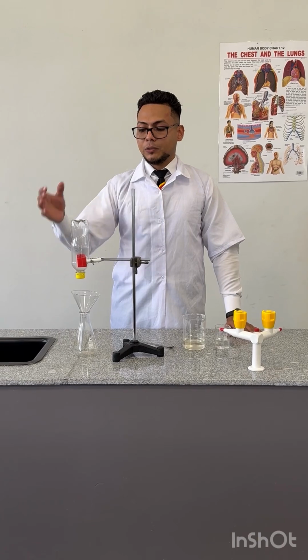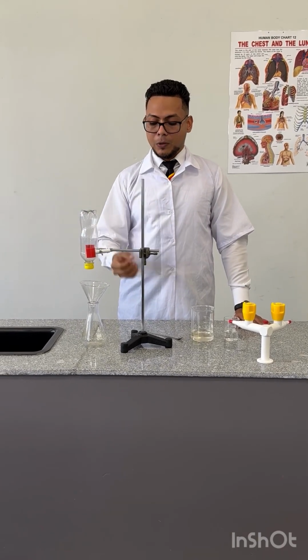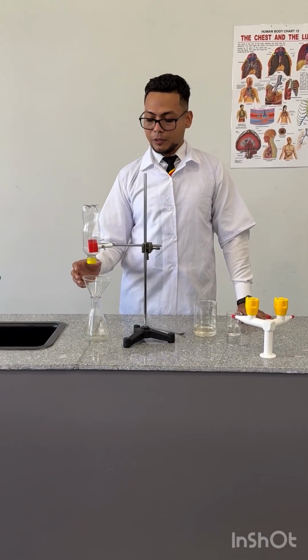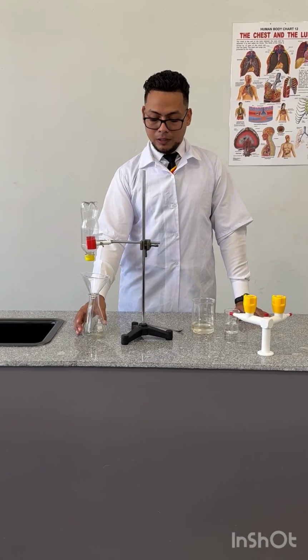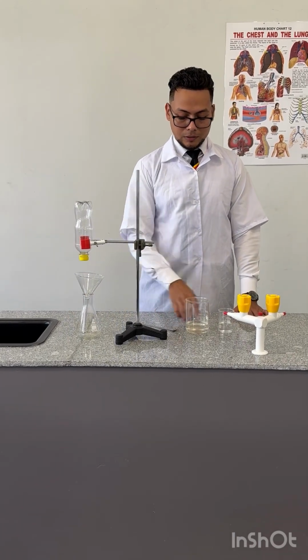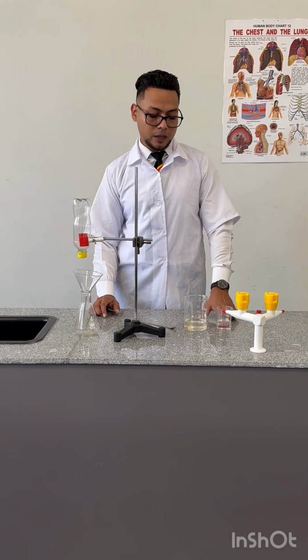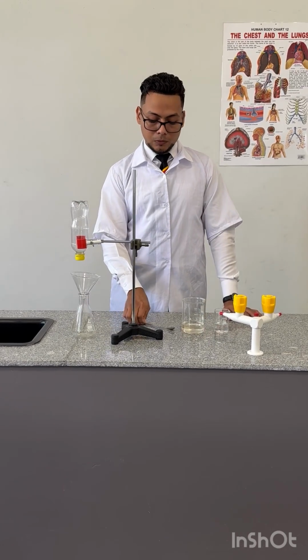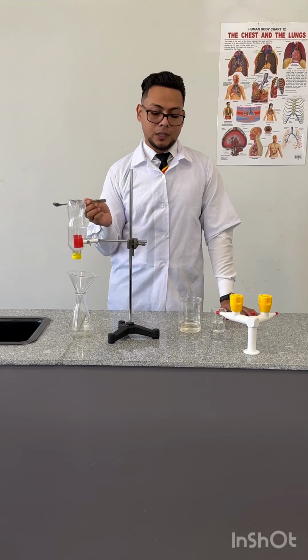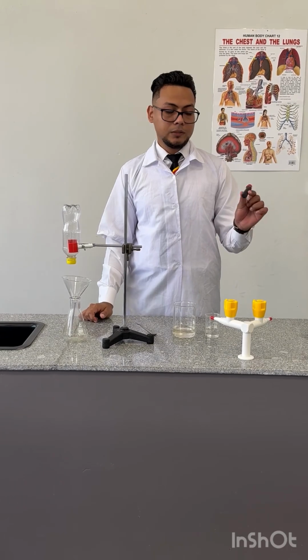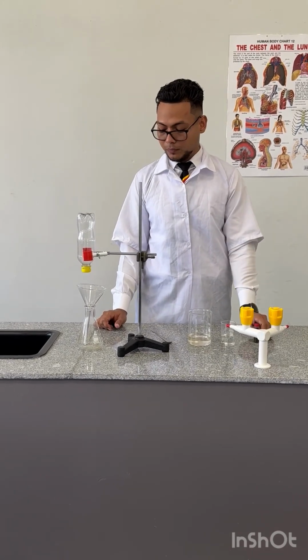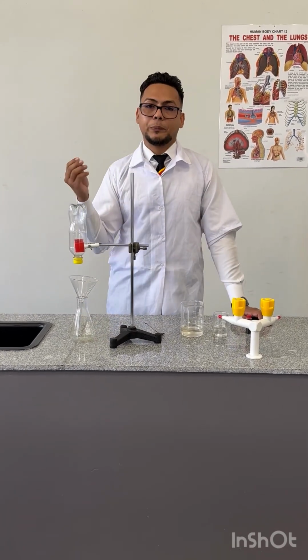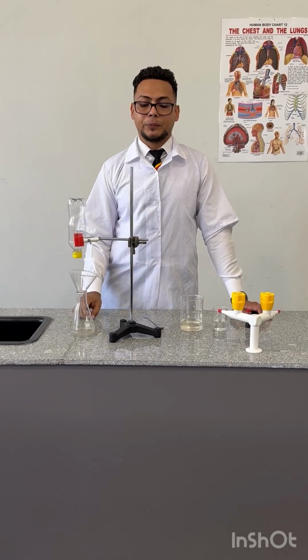The materials that we will be using are our plastic bottle, our funnel, our conical flask, and our beakers, one with the water and one with the kerosene. We have our spatula because we don't have a stirring rod in this case. And the last thing we're using is the food coloring, any color. Also the screw that we are going to be using to stop the liquid from separating.